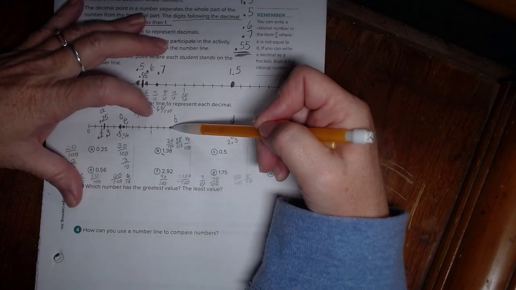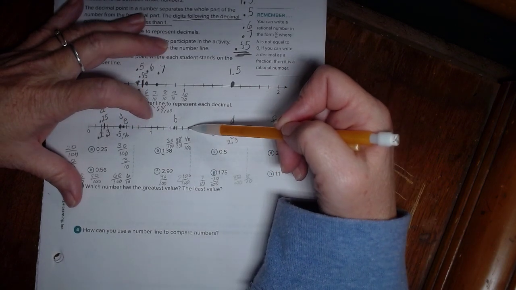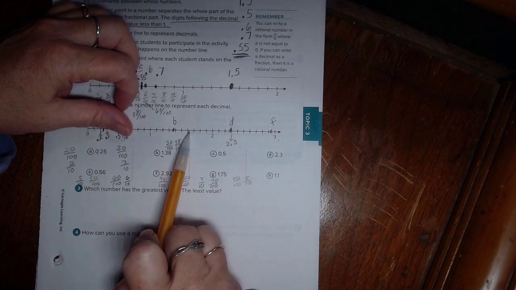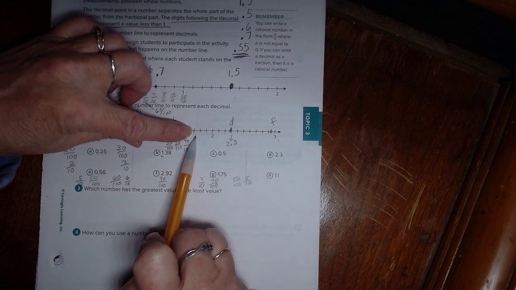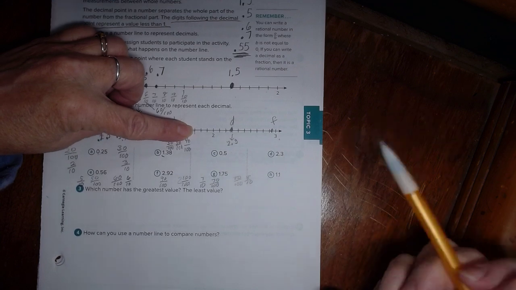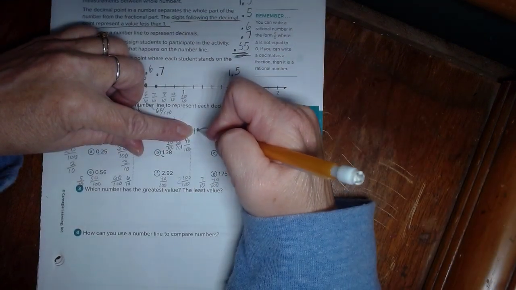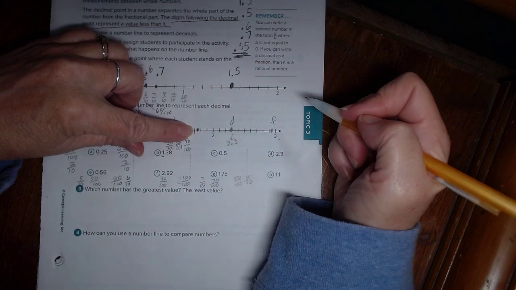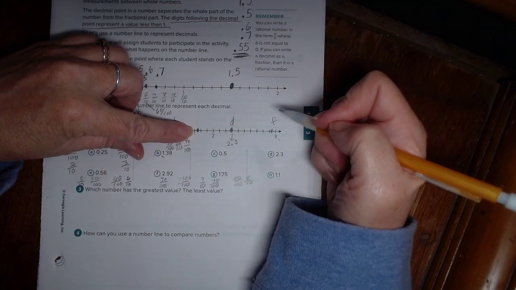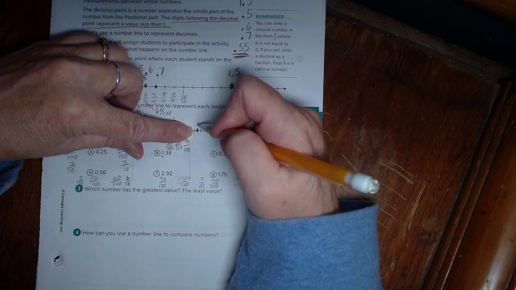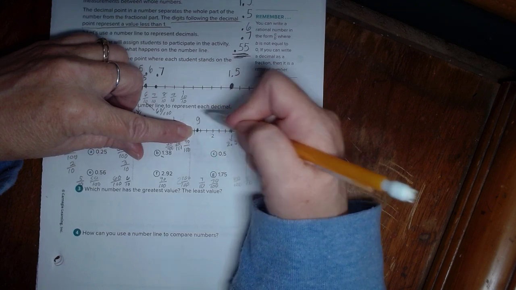So 1, 2, 3, 4, 5, 1, 2, 3, 4, 5, 6, 7/10, 8, 9. That's right. So there's my 7/10. So right here would be my 75, because that would be 70/100, 80/100. So 75/100 is in the middle. So that's my letter G.